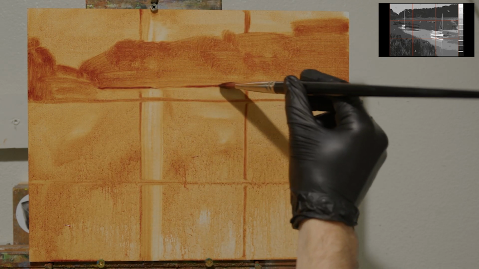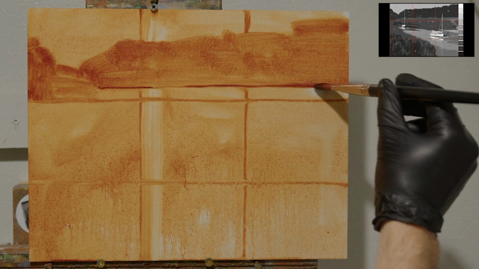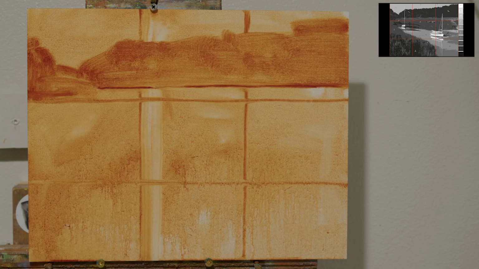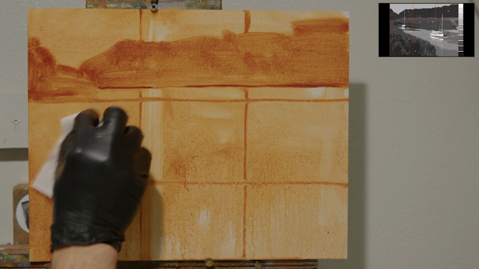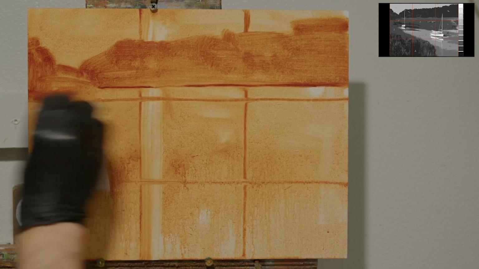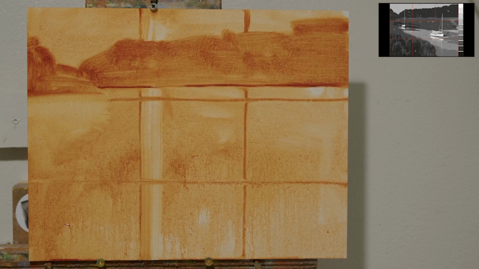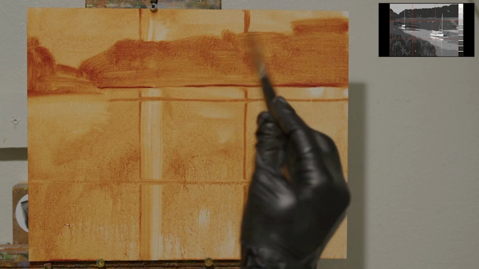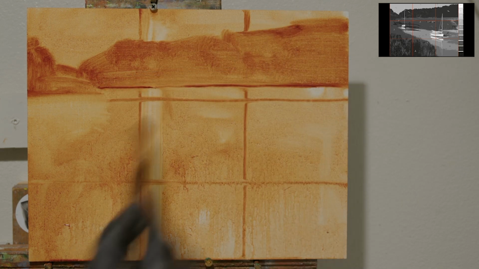I am using a Filbert number 12 brush here. Just getting these first shapes in. There we go. And if you look at the resource, that line there is just above the upper third.